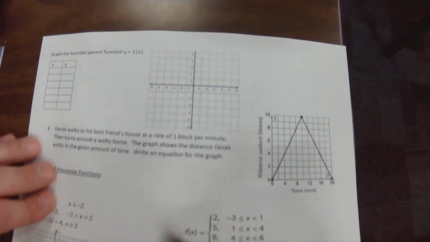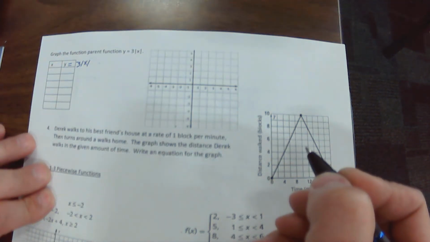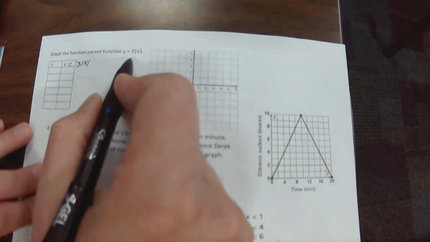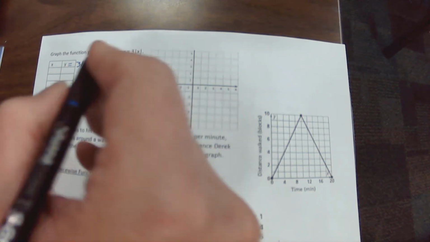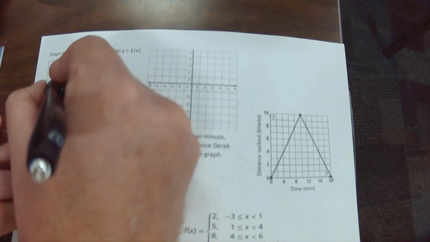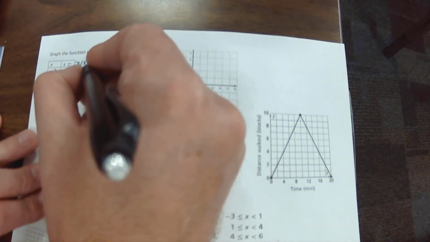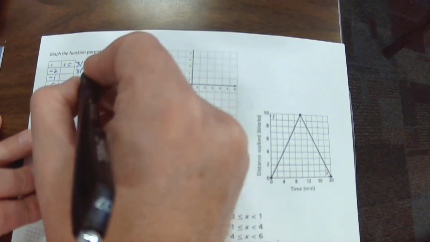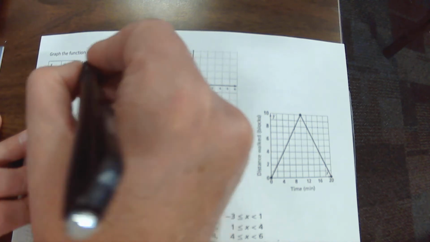Graph the function of the parent function. y equals 3 times the absolute value of x. Well, since I know this is an absolute value, what I'm going to do is go 2 numbers to the left of 0 and 2 numbers to my right. So 3 times the absolute value of negative 2. The absolute value of negative 2 is positive 2. 3 times 2 is 6.